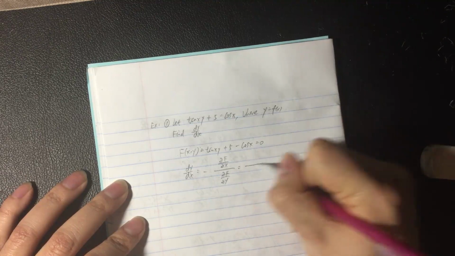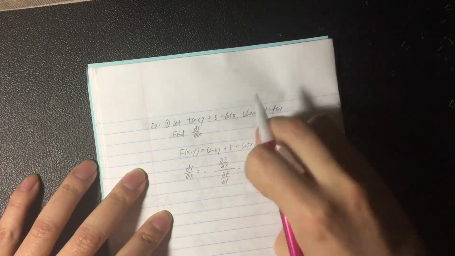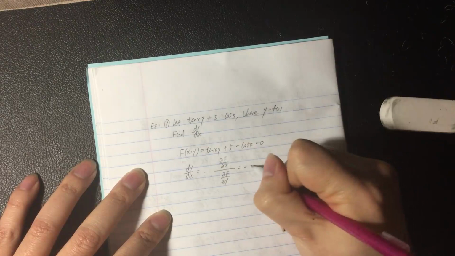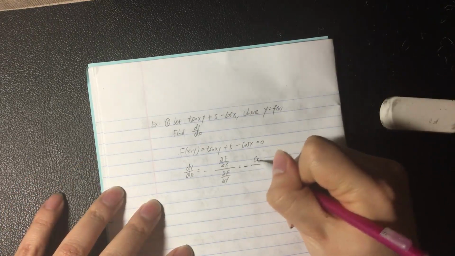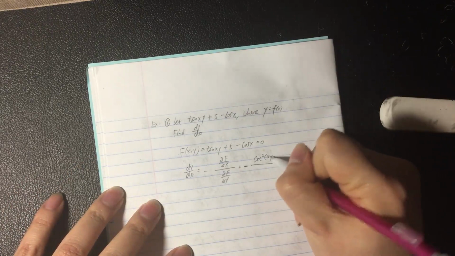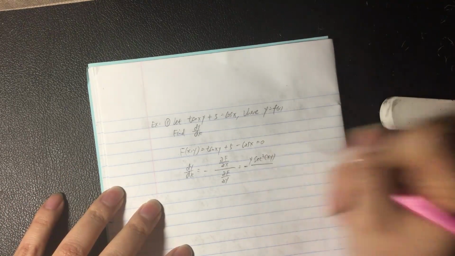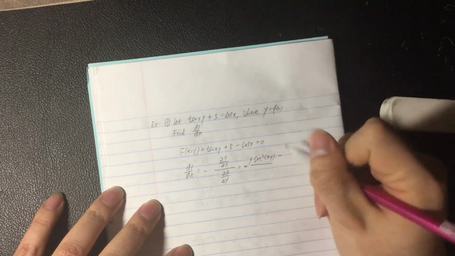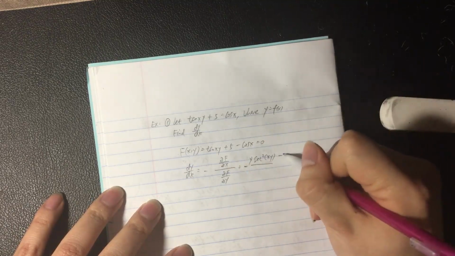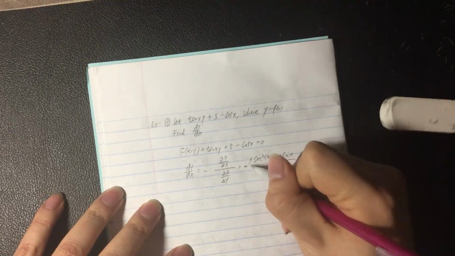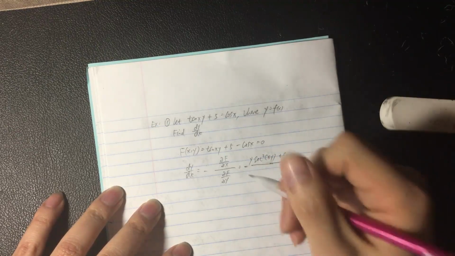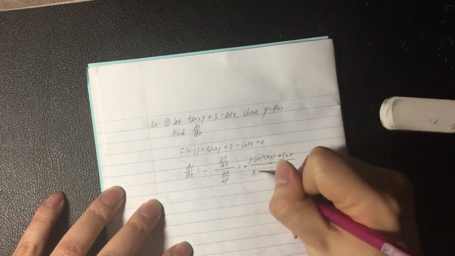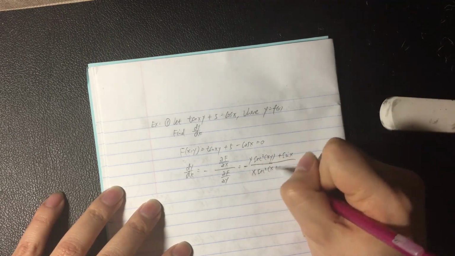Take the partial derivative. If I take the partial derivative with respect to x, I have secant squared of xy times y plus sine x. Then ∂f over ∂y. Take the partial derivative with respect to y. I have x secant squared of xy.